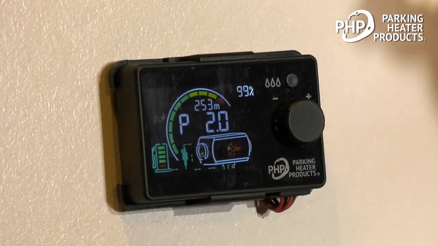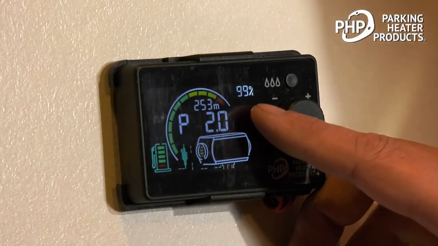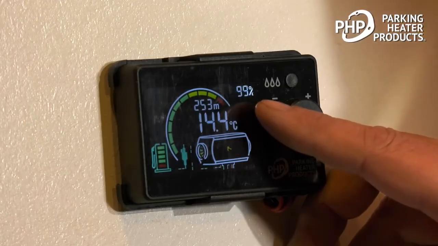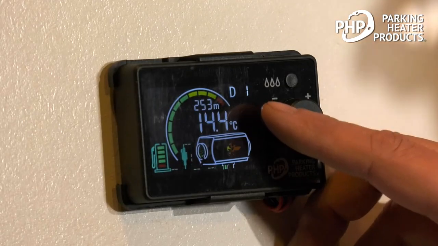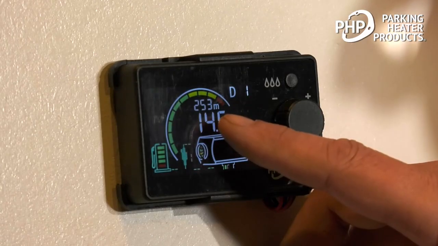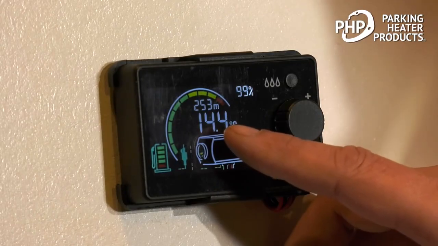Additional features. Here are some additional features. The percentage on the top right corner refers to the burn efficiency. The D symbol on the top right corner refers to the number of days the heater has operated. This number indicates the current altitude. These heaters are equipped to adjust fuel-air mixtures to operate at higher altitudes.